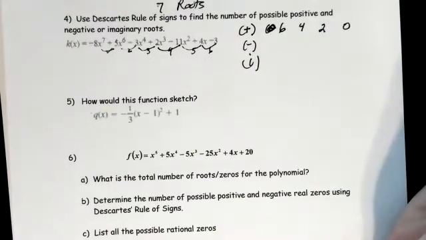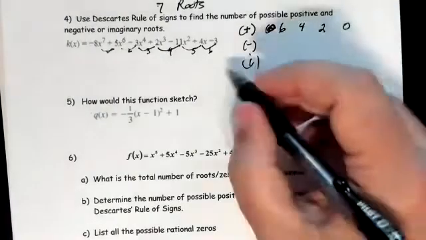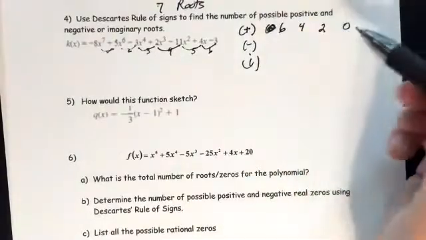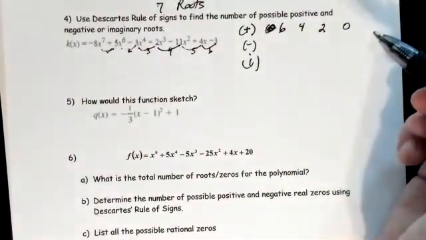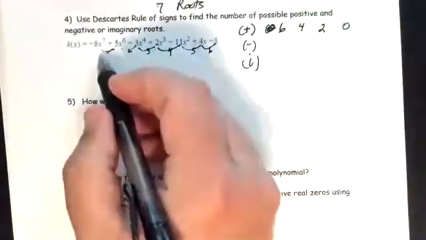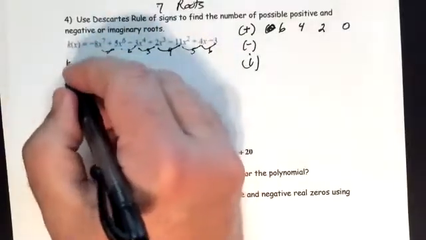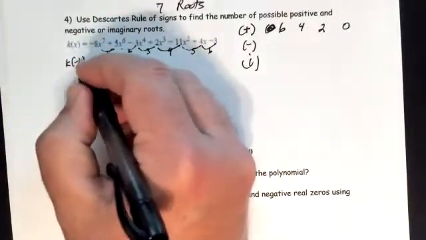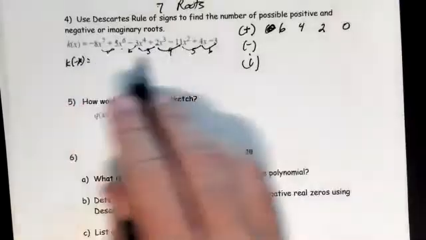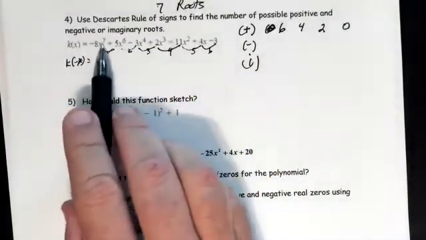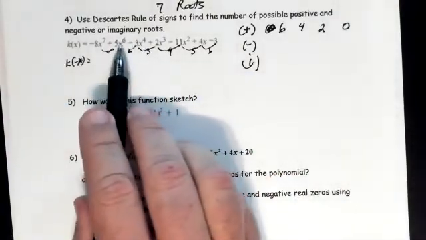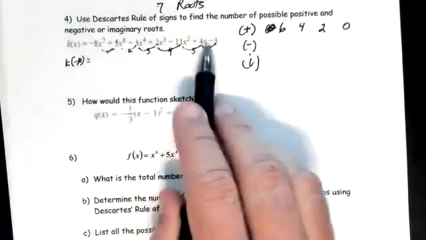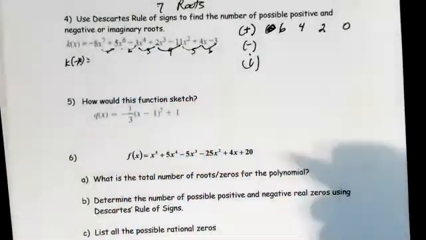Now we have to figure out what our possibilities are in terms of negatives. Remember, what I have to do is find k of negative x, which means we plug negative x in here, so anything with an odd exponent changes signs.